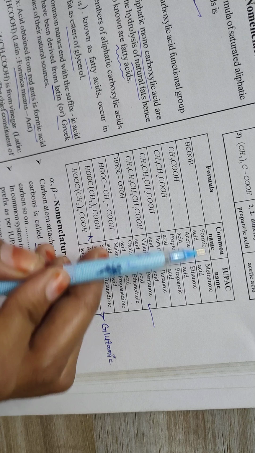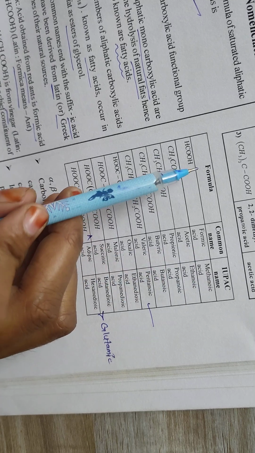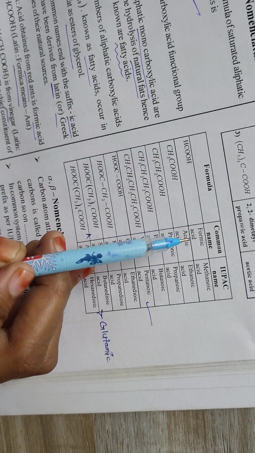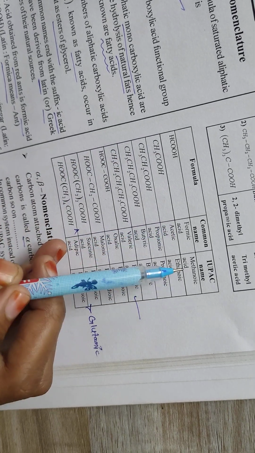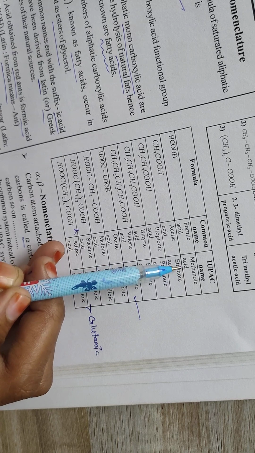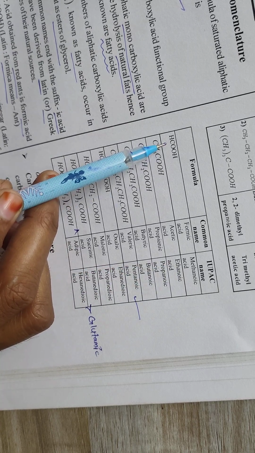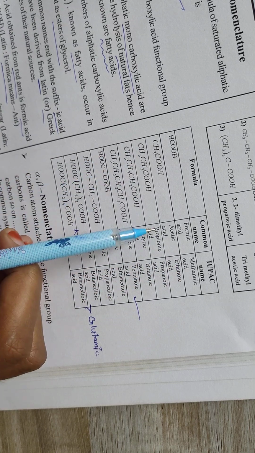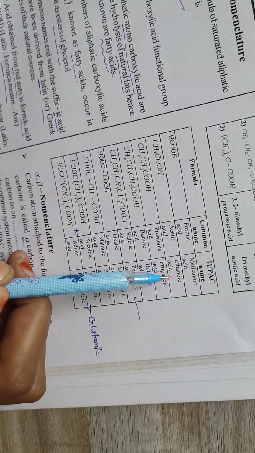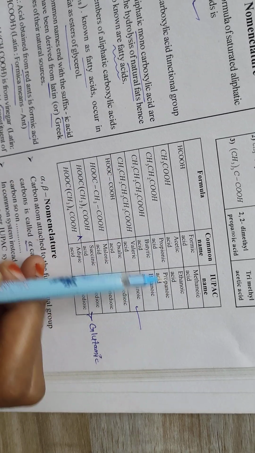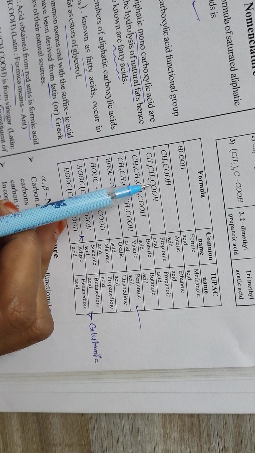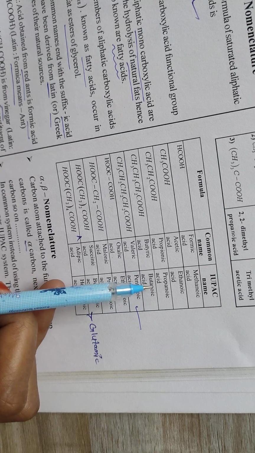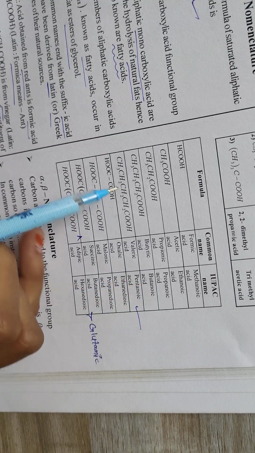So: formula, common name, IUPAC name. The first carboxylic acid, what, students? Formic acid, HCOOH. The IUPAC name is methanoic acid. Methanoic means one carbon is present here. And CH3COOH is acetic acid, 2 carbons; IUPAC name, ethanoic acid. And 3 carbons, 1, 2, 3: propionic acid, IUPAC name propanoic acid.